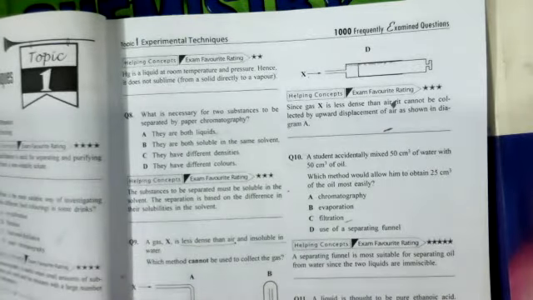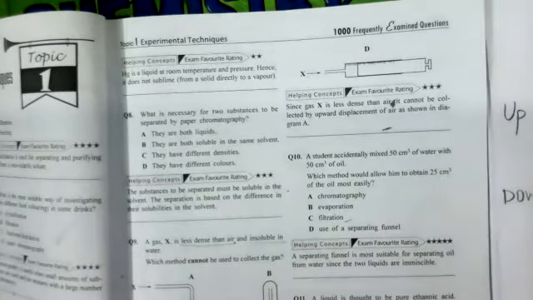They have different densities. Density has nothing to do with chromatography. We don't make use of density here. Okay. Okay, but the rest of the questions will be related to you. It's only chromatography which is not included.